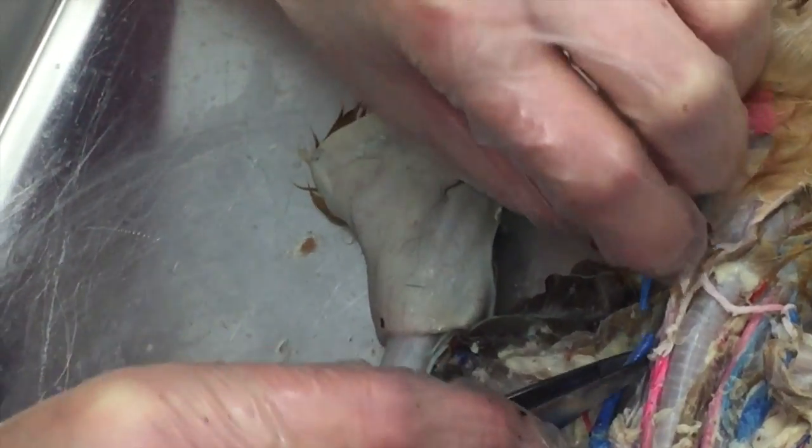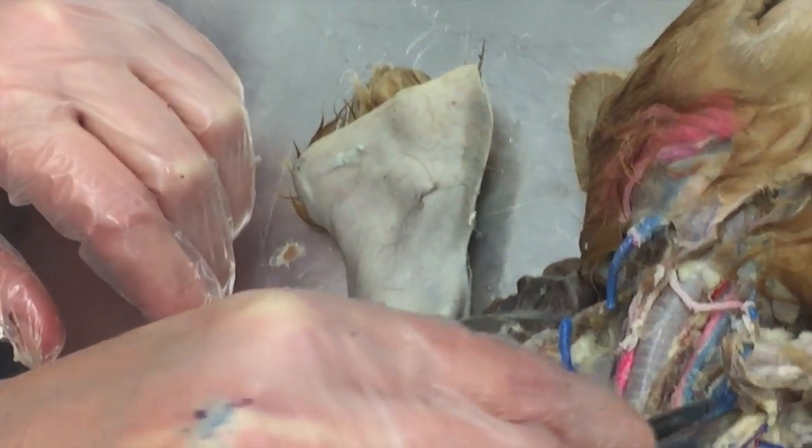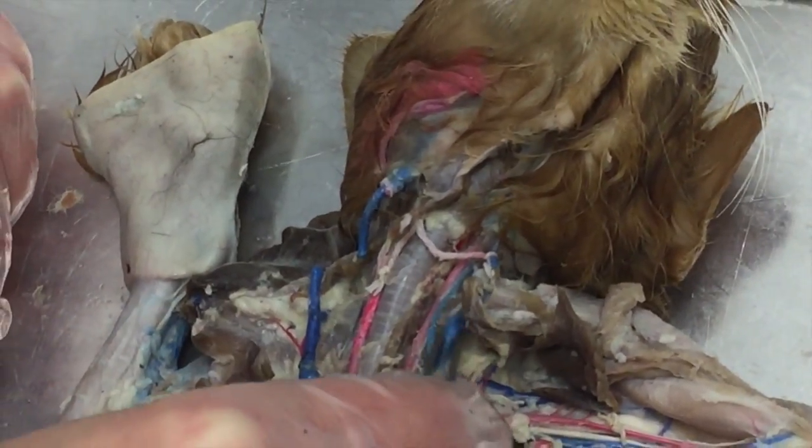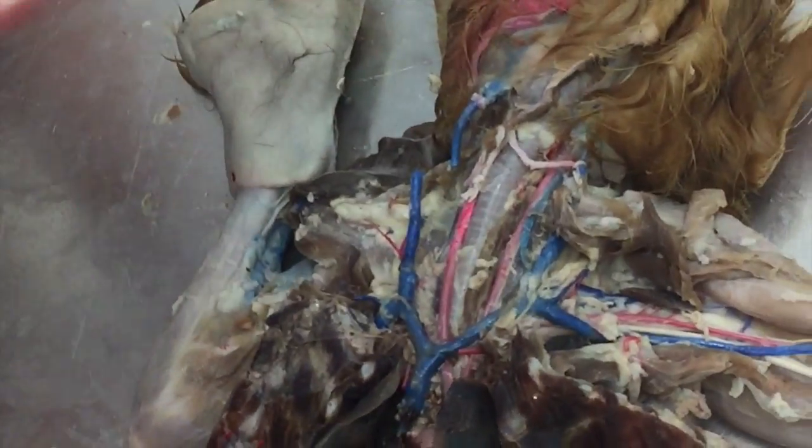And the other branch, this one obviously is broken. It should be connected right here, shouldn't be broken. And then the other one is over here. This one that comes up is going to be a jugular vein. So this would be your left jugular, and this one here that's snapped would be your right jugular. And that is it for this guy.